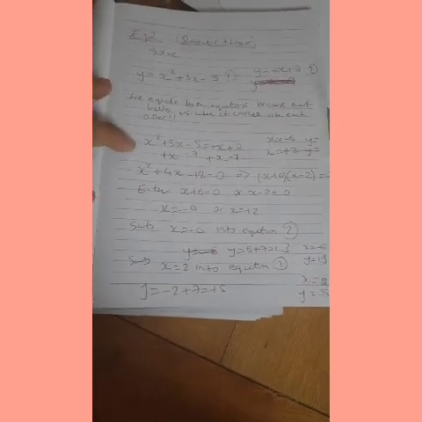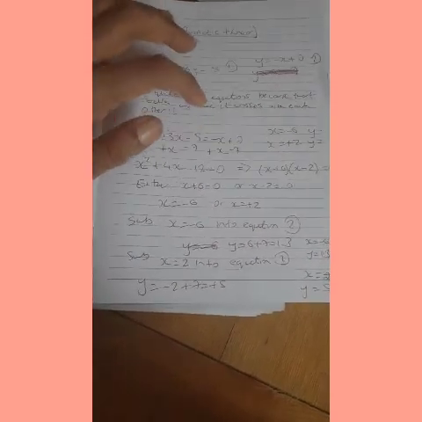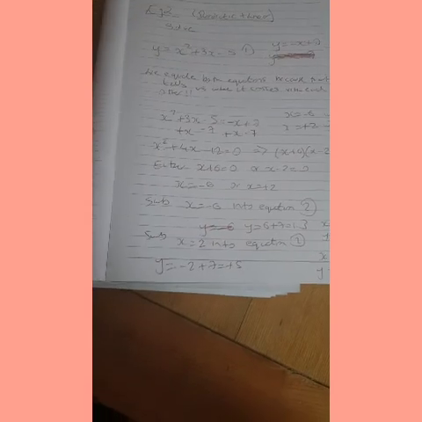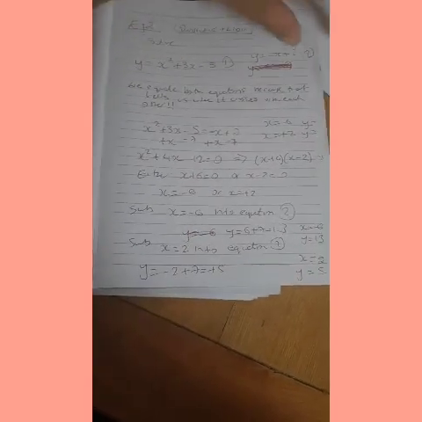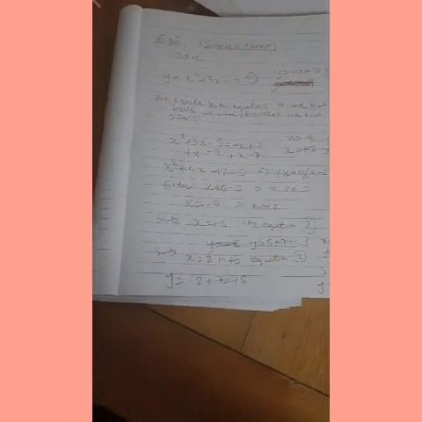Okay, so I've got x squared plus 3x minus 5 is equal to minus x plus 7. So all I've done, guys, is just equate this with this. So y will be the same at these two points, okay?